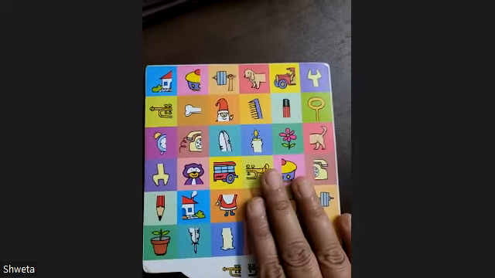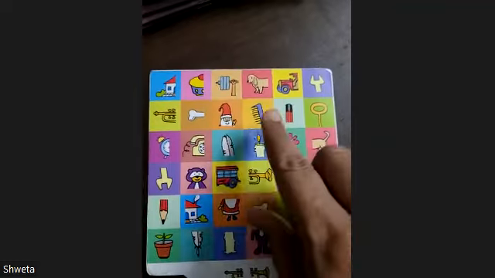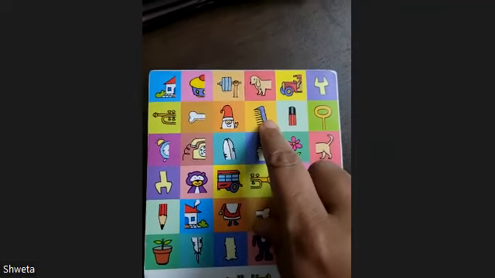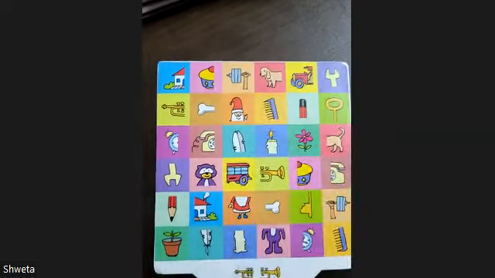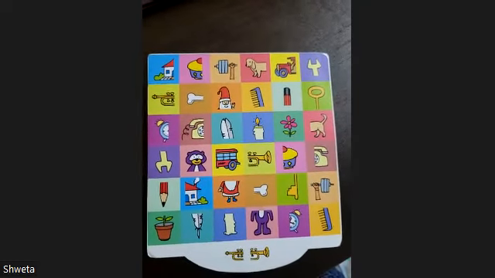Now, if I have to use it for preposition, where is your comb? My comb is in my dressing table. Where is the dog? The dog is on the street. So the same picture card you can use for prepositions also.